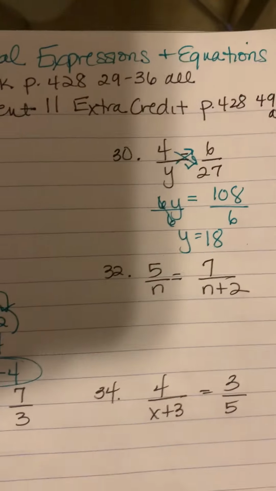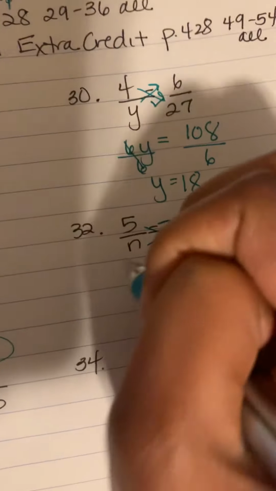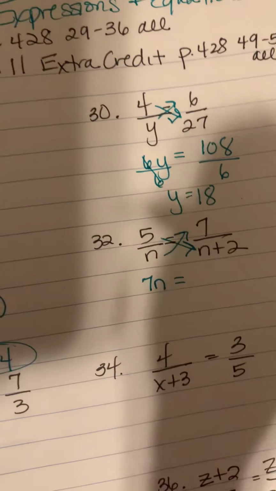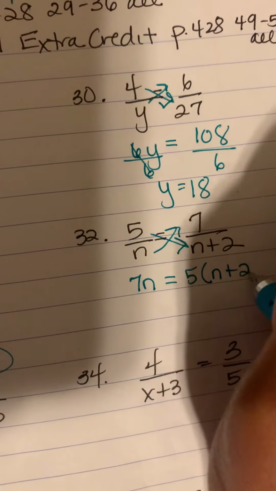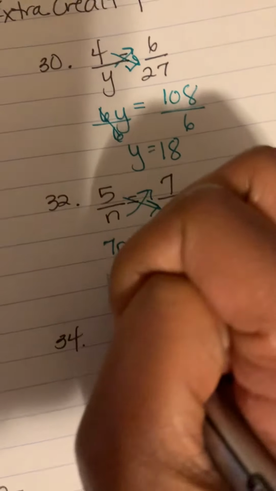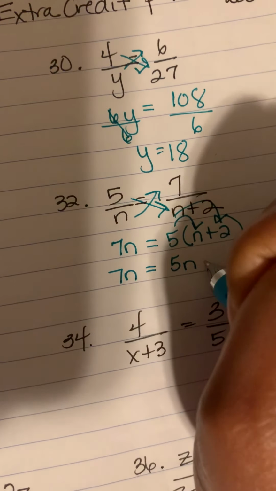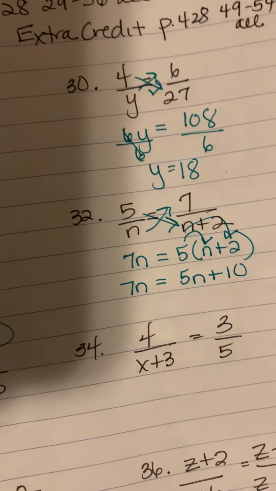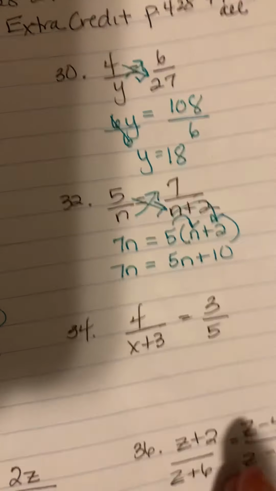Okay. For 32, I still want to cross multiply. So here, 7 times n is 7n. The same thing, 5 times n plus 2. And I would want you to do distributive property. 5 times n is 5n. 5 times 2 is 10. I want 7n and 5n together, with 7n being the largest.